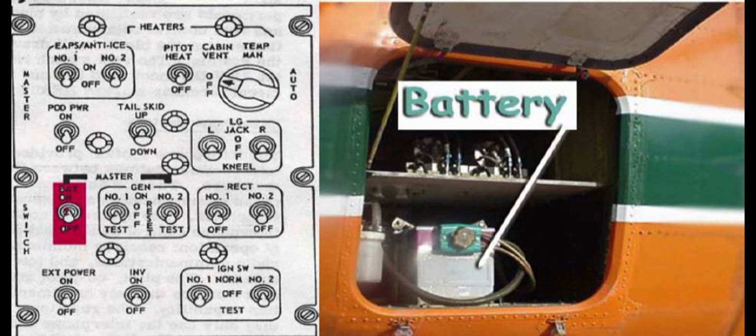Battery power is used for limited ground operations and as an emergency source of power to the DC primary bus, should both generators or both converters fail. If either converter is on, they will replenish the battery charge when the battery is in the on position.